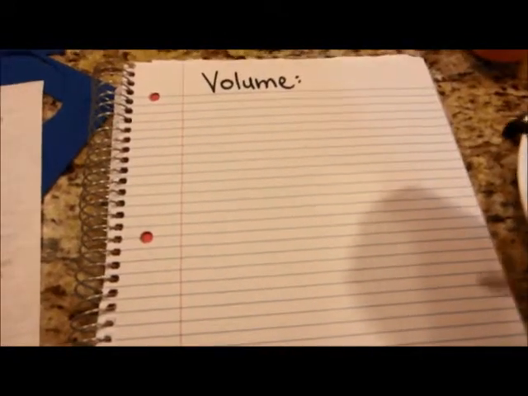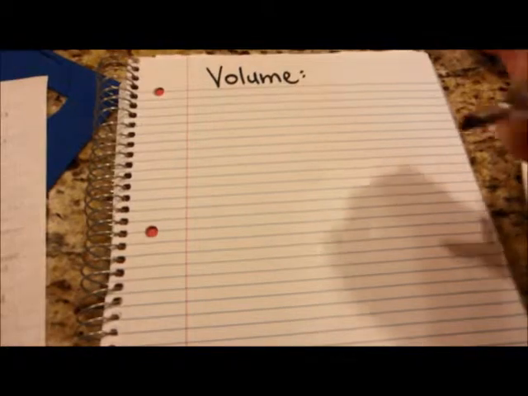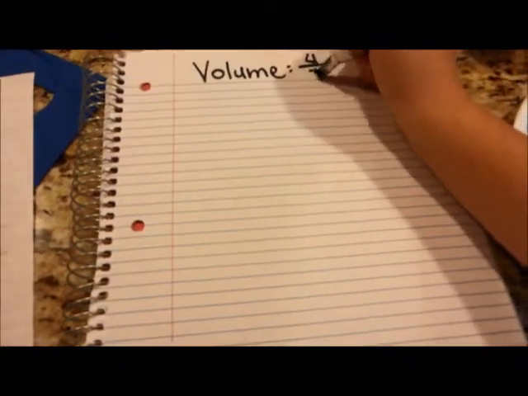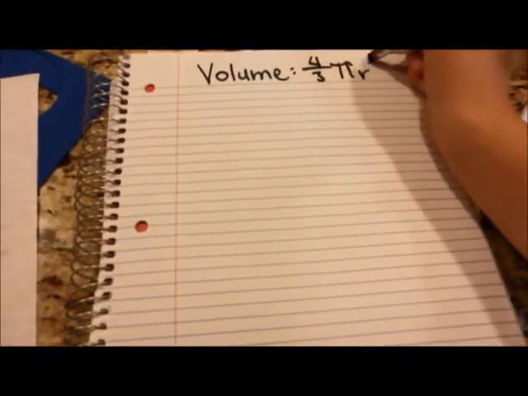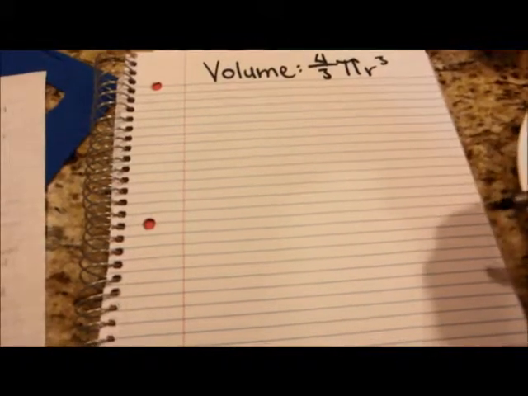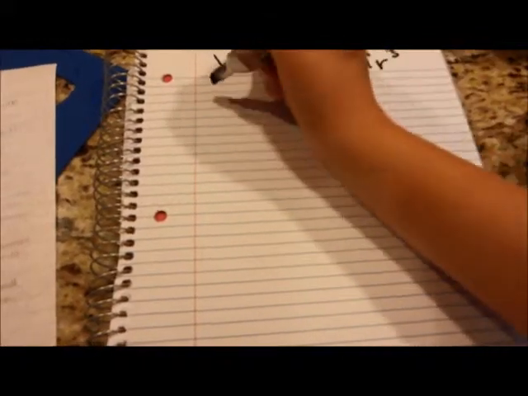I'm really hungry. Hold on, we just have to do 4 over 3 pi r cubed. We even use the same radius.